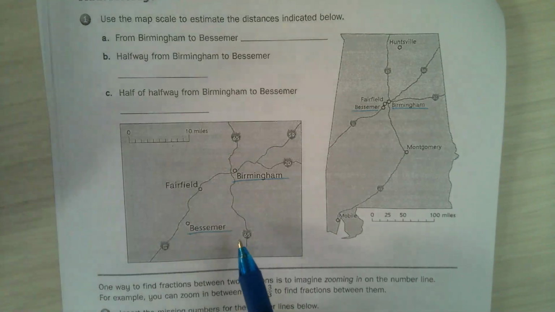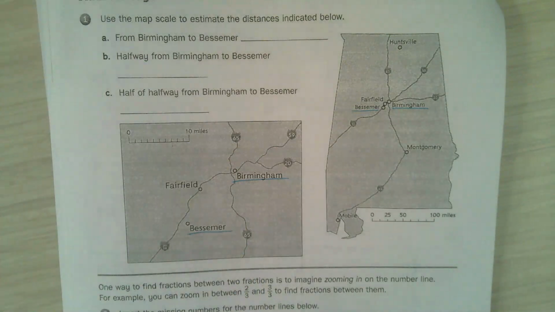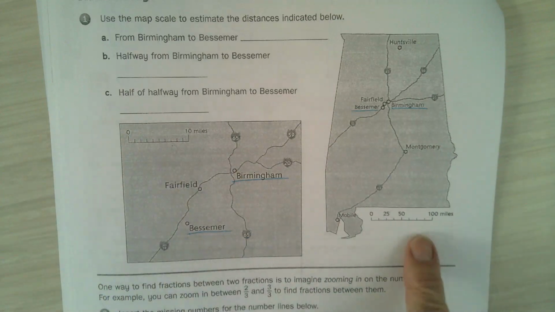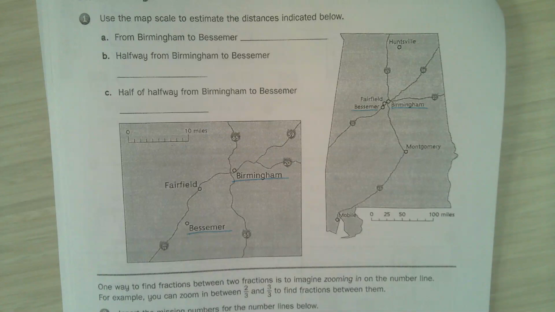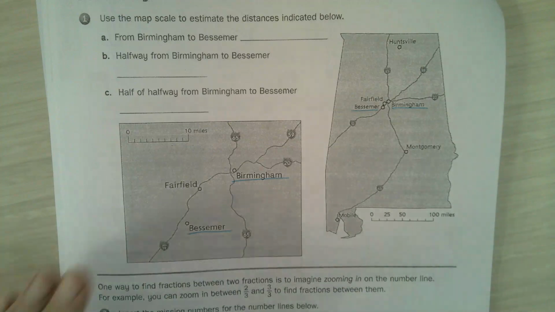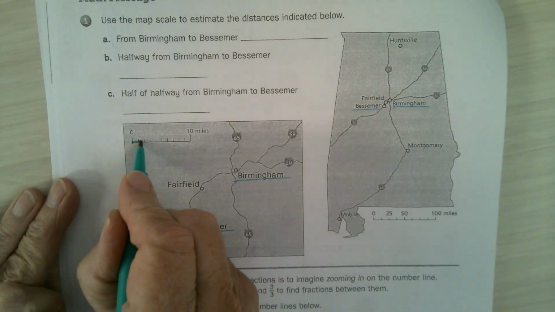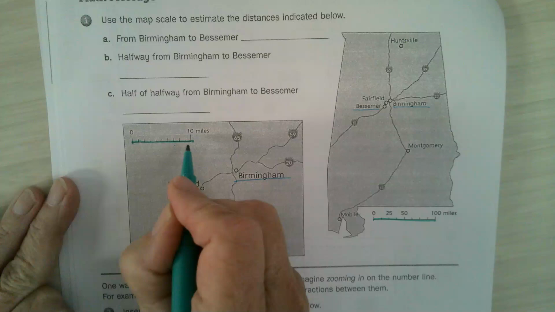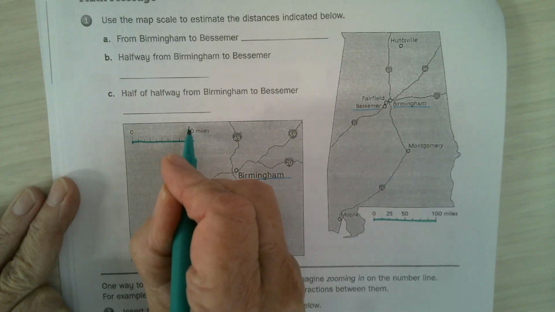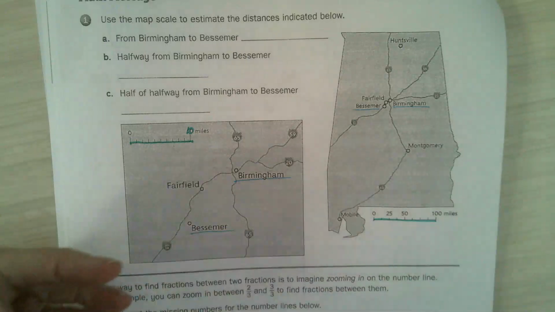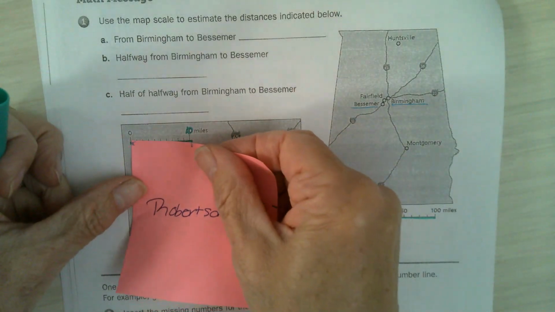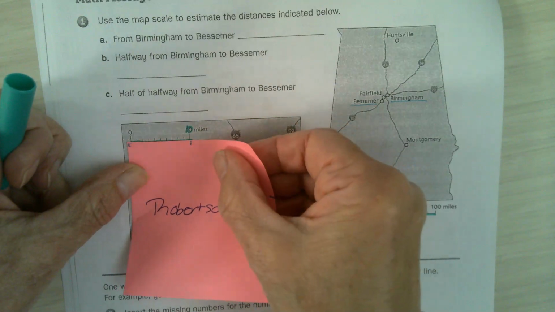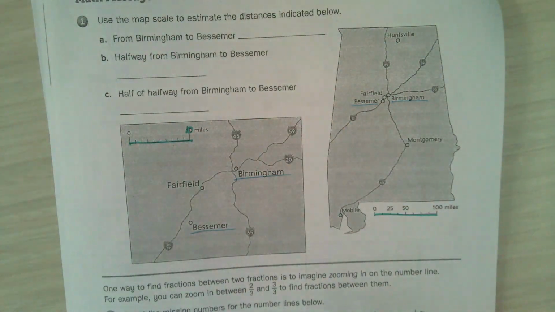Okay, now, earlier, Mrs. Robertson didn't see the key on this one. I only saw the key on that one. My eyes don't always see everything as clearly, and it was harder to see that one. Here is the key for this one, and here is the key for this one. From here to here on this map is 10 miles, okay? So I just took a little piece of paper. That's 10 miles, okay? Now, from Birmingham to Bessemer is how far?